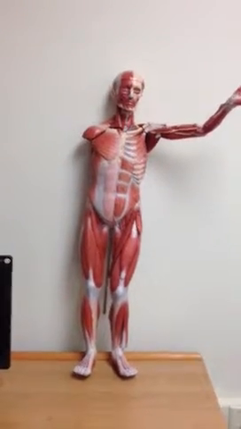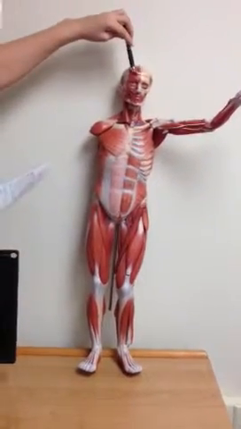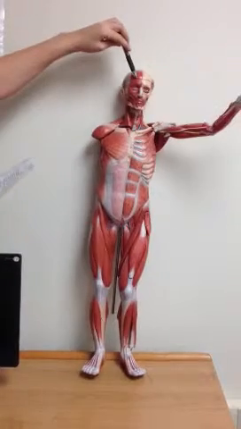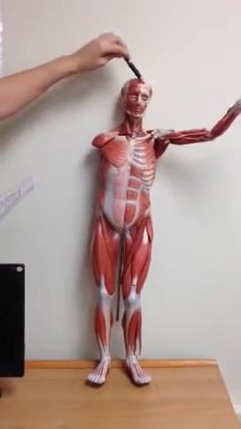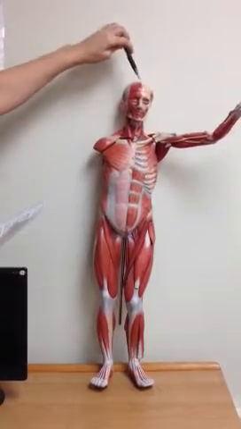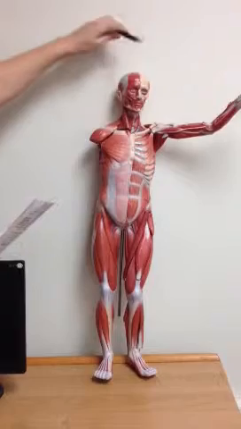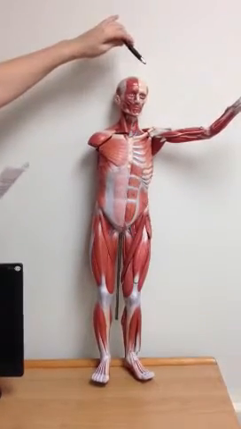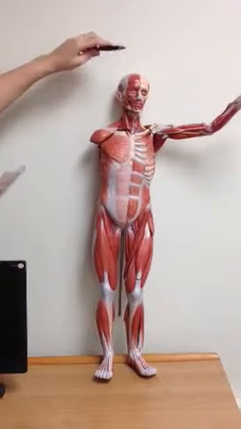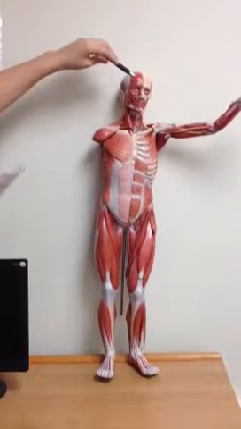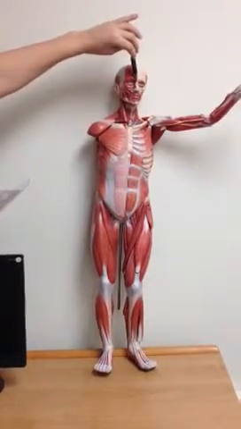The epicranius frontalis is going to be right here. It raises the eyebrows and wrinkles the forehead. Its origin is the occipital and temporal bones. So the occipital bone is going to be in the back, and the temporal bone is going to be right here. Its insertion is the skin of eyebrows and the root of the nose. So skin of eyebrows and the root of the nose.